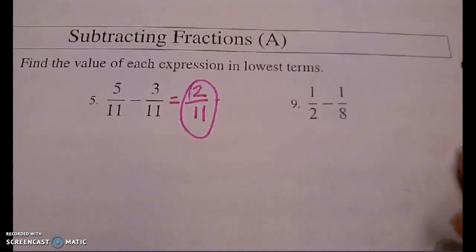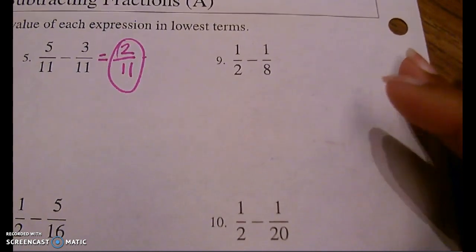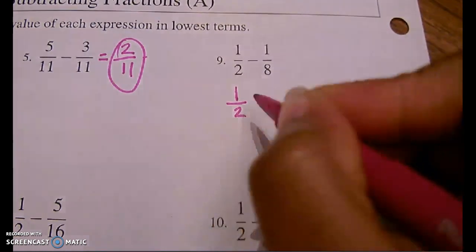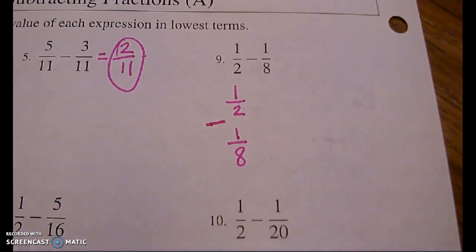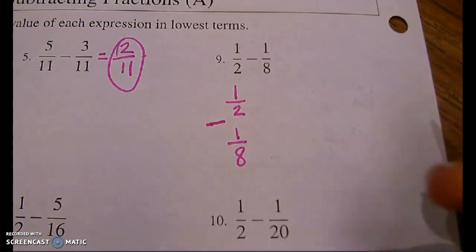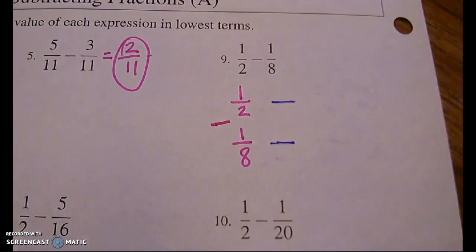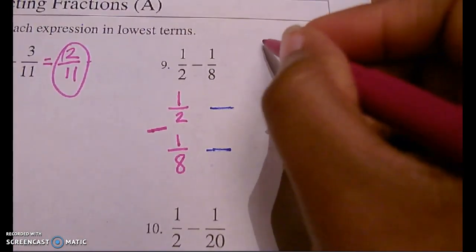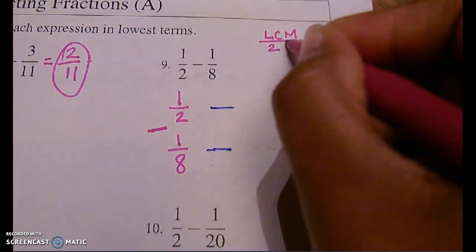The next problem that I'm going to do with you is number 9. Now, I already see that number 9, the denominators are not the same. So I'm going to set my problem up laterally because I know that I'm going to have to change my denominators. Okay? Let me go ahead and draw my bar out to the side for my new fractions. And I know I need to come up in the corner and try to find the least common multiple for 2 and 8.